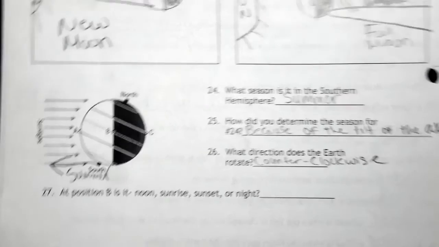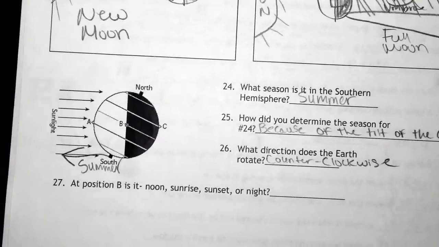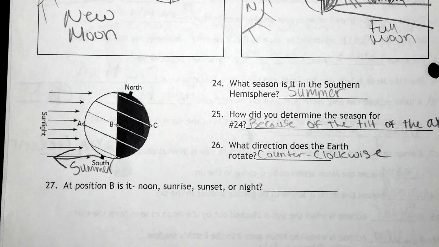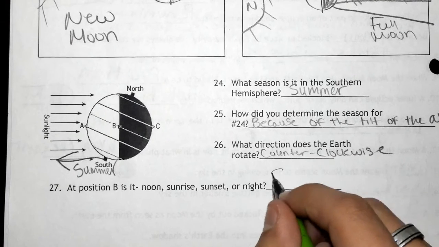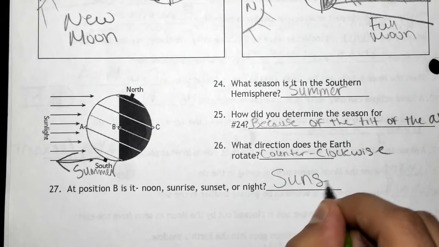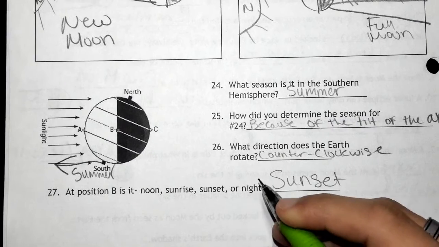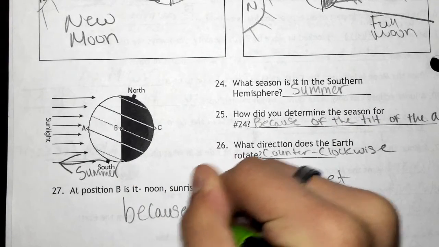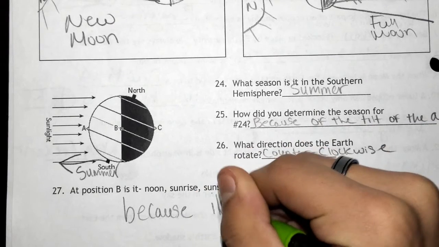At position 27 is where we are. At position B, is it noon, sunrise, sunset, or night? It would be sunset, because it's on the edge of night.